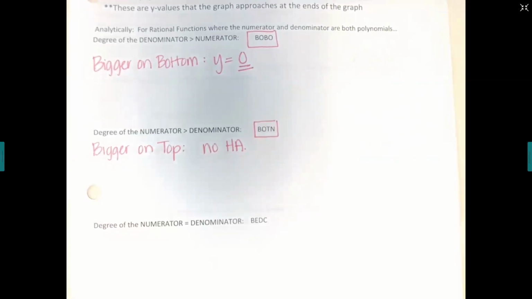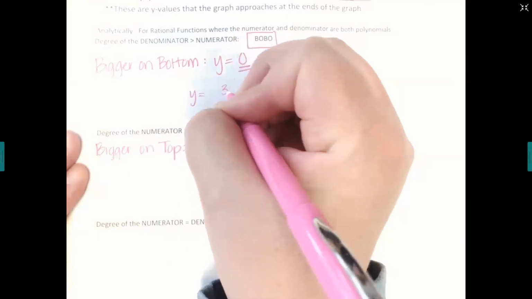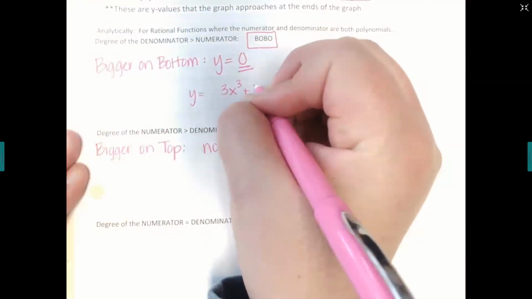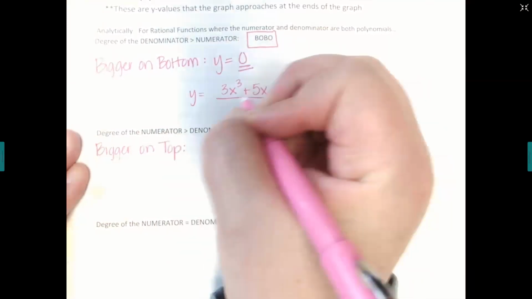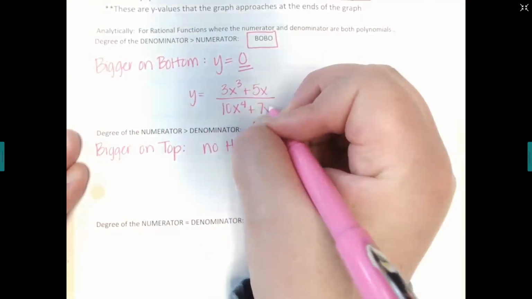Just to give you 2 quick examples of that. Let's say that you were graphing 3x cubed plus 5x over 10x to the 4 plus 7x.